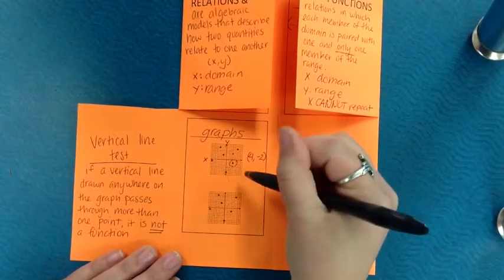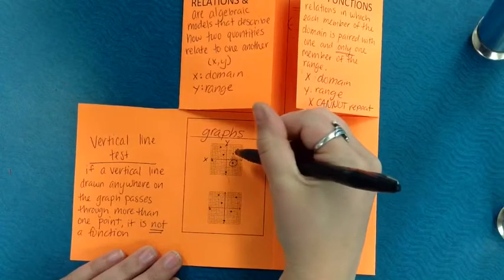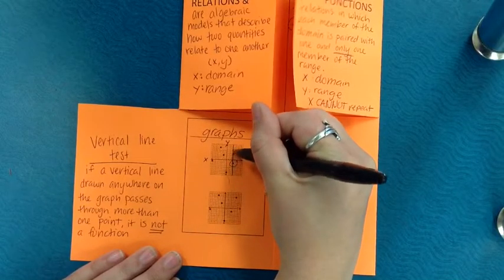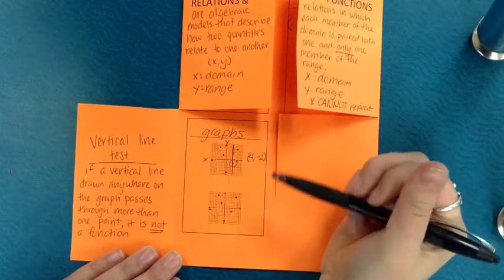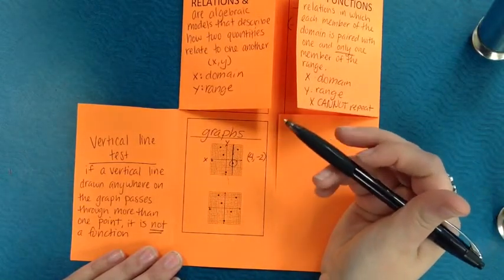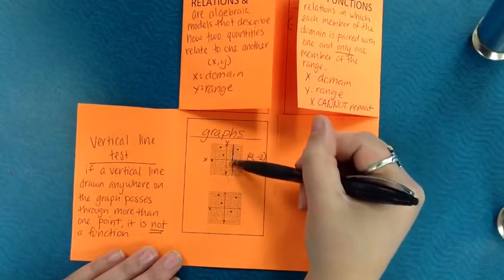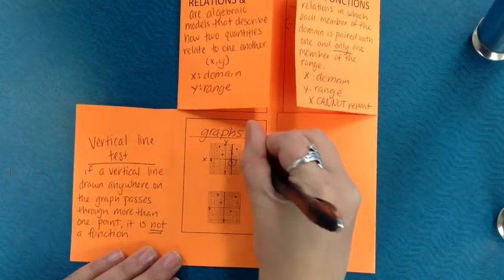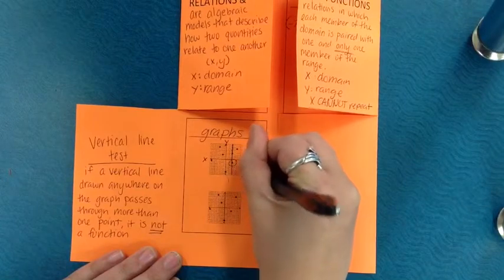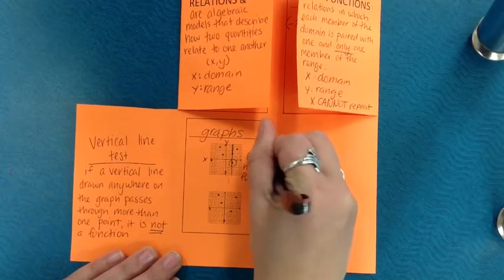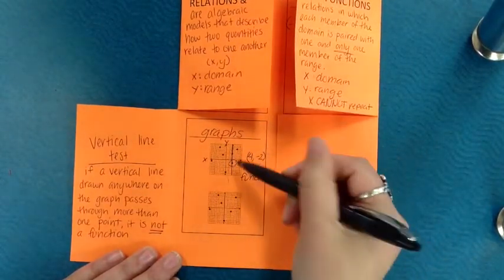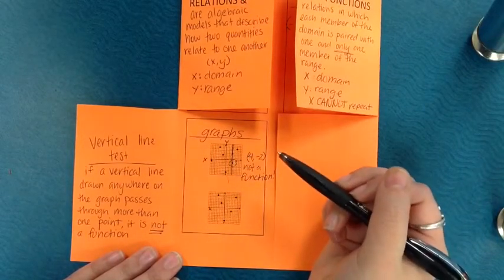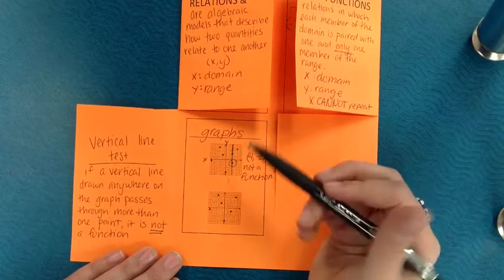So what that means is if we draw a vertical line through that first point, it won't hit. But if we draw through another one over there, see it hits 2 points. So that means that graph is not a function. So if the vertical line hits 2 points or hits a line twice, that means it's not a function, even if everywhere else it only hits once.